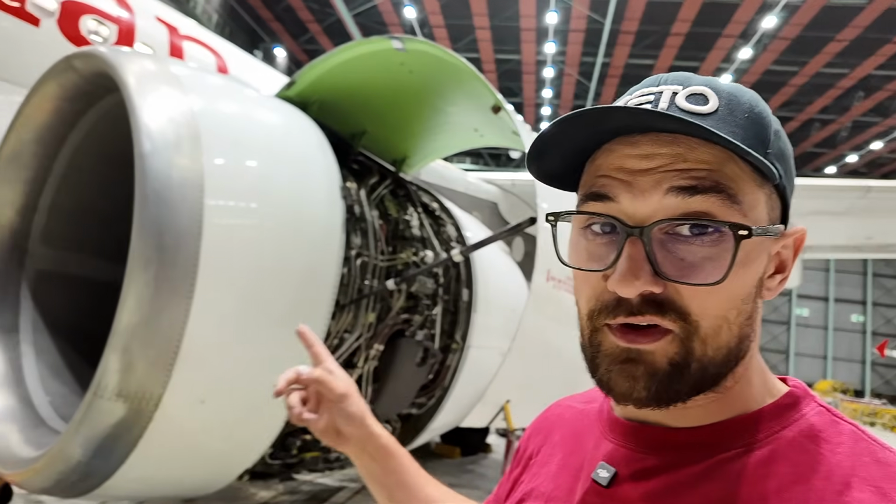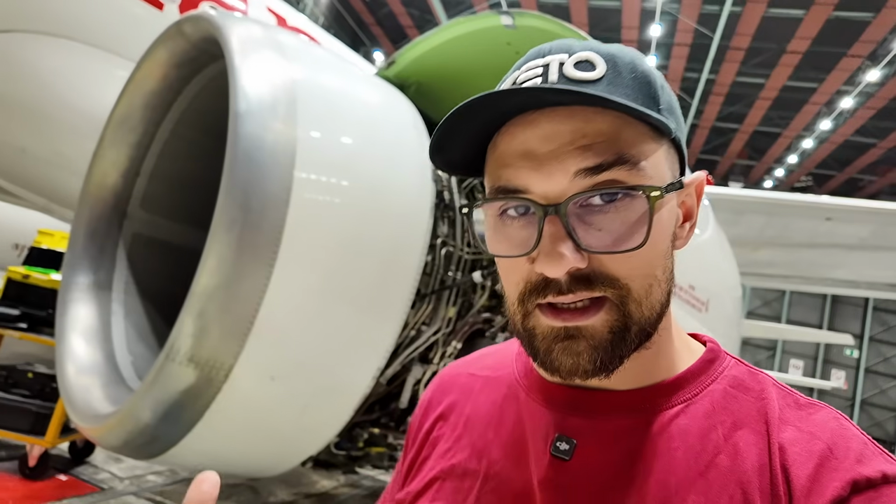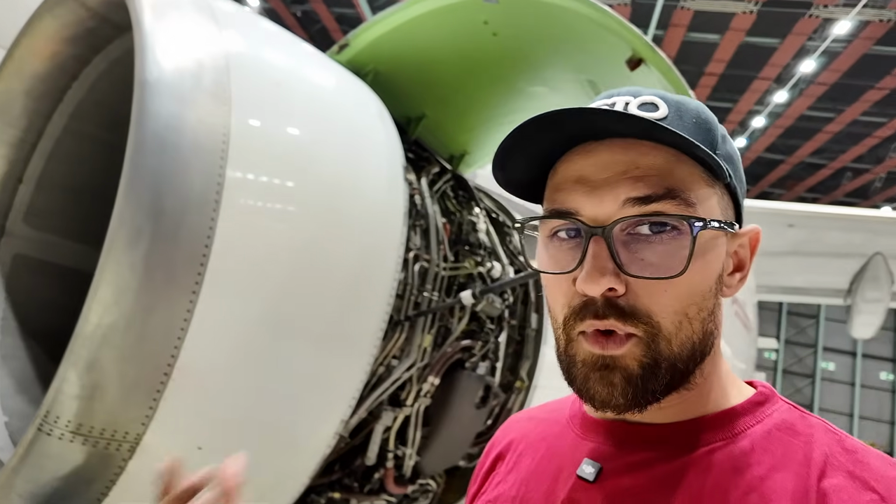Today we will take a look at the oil system of the CFM56-5B, which is installed on the Airbus A320, and exactly at the system which helps us to monitor if there are particles in the oil system. So let's take a look at it.